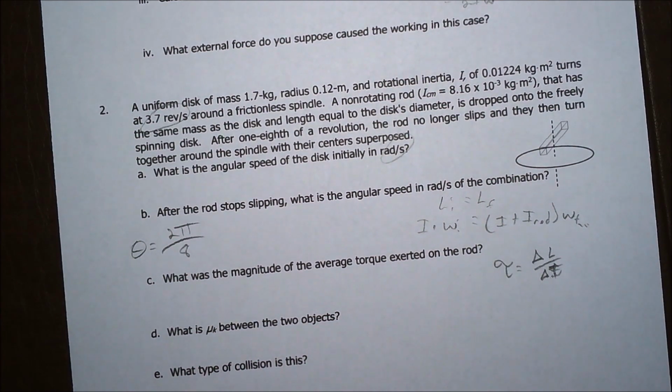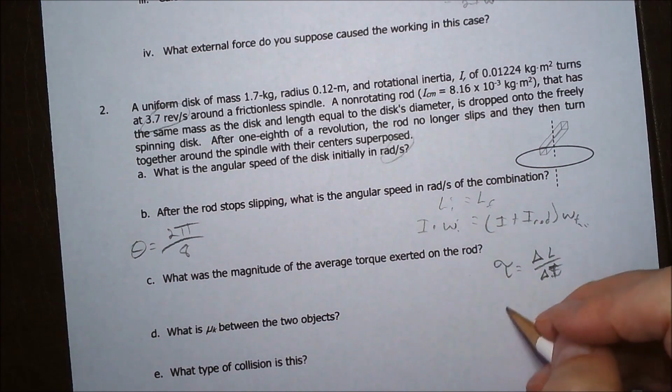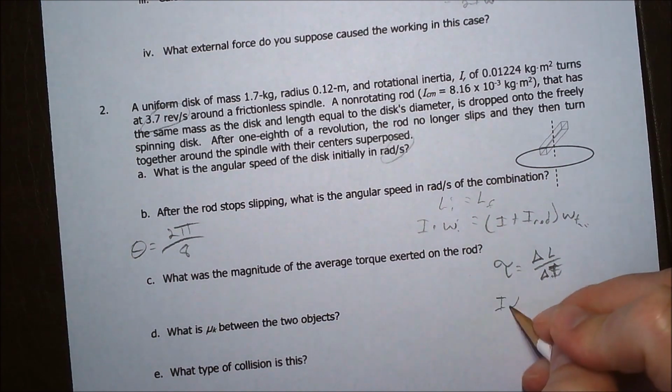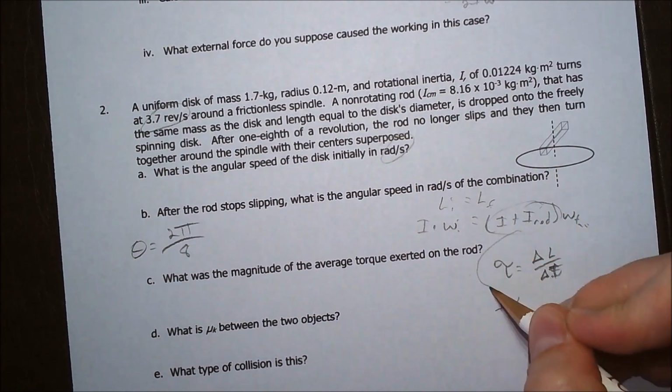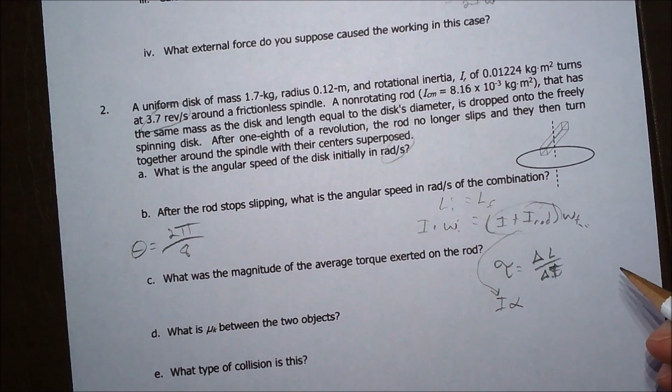I wonder if there's another way you could do that. Should be able to do torque equals I alpha too. This would be the I. No, I don't really think we know what alpha is, though, do we? No, I don't think we know what alpha is.